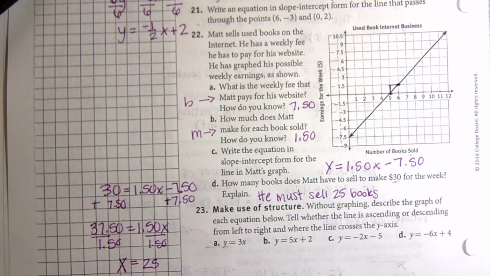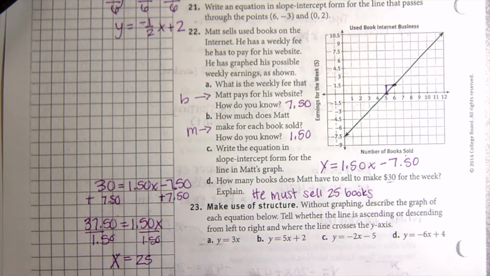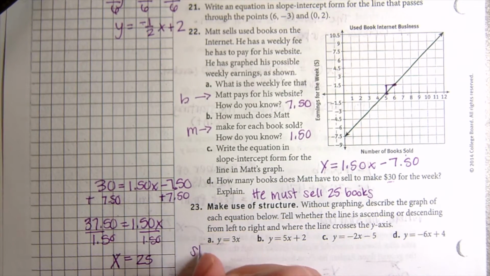All right, without graphing, describe the graph of each equation below. Tell whether it is ascending, which means going up, or descending, which means going down from left to right, and where does it cross the y-axis. So first for A, what is the slope?